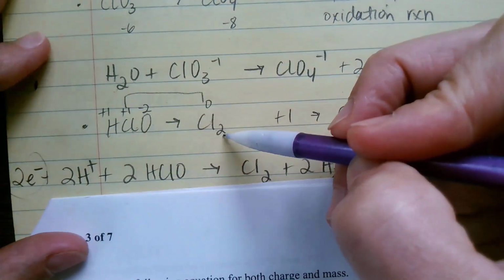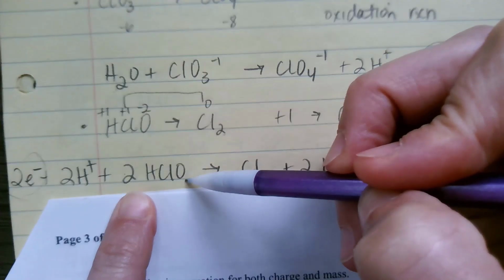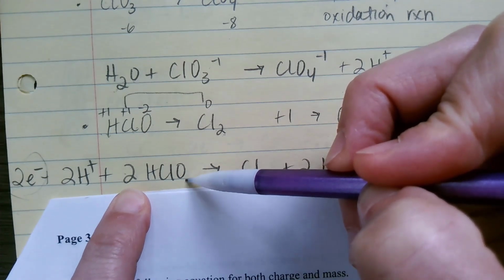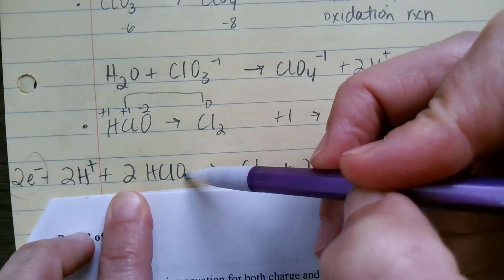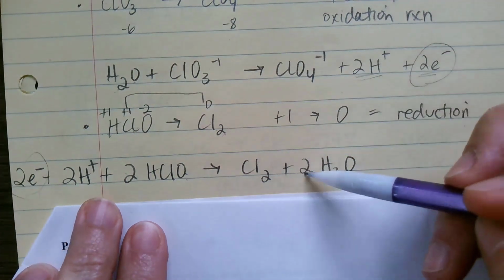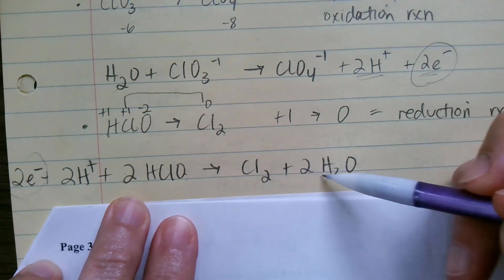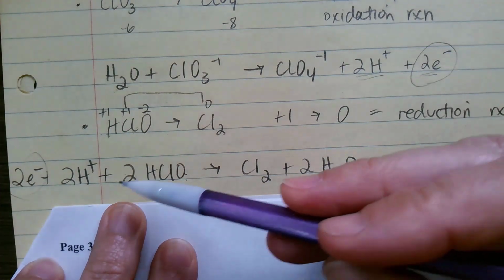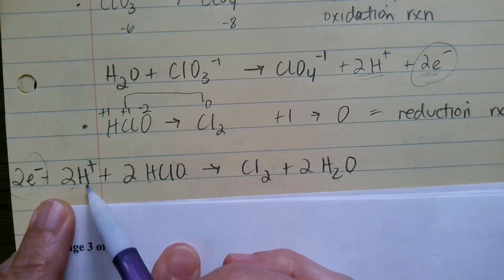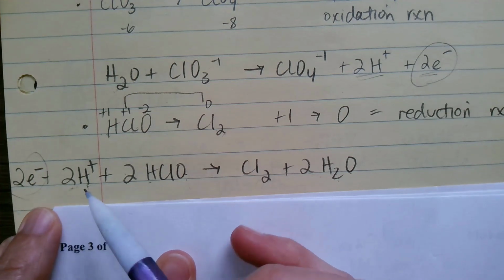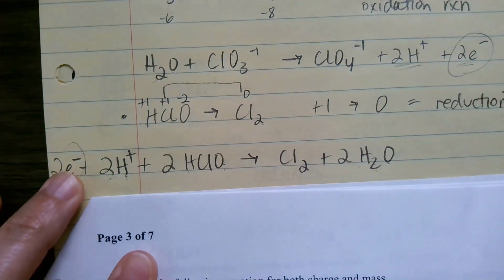I have 2 chlorines on the right, so I need 2 chlorines on the left. So 2 HClO. Chlorines are good. Now I need to balance my oxygens. I have 2 oxygens on the left, so I would need 2 waters on the right. That gives me 4 H's on the right. I need 4 H's on the left. I already had 2 H's, so I need 2 more H pluses. And to balance my charge, since I have 2 pluses, I need 2 electrons, 2 negatives.